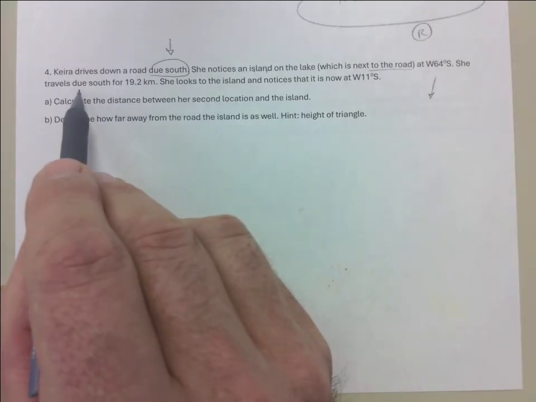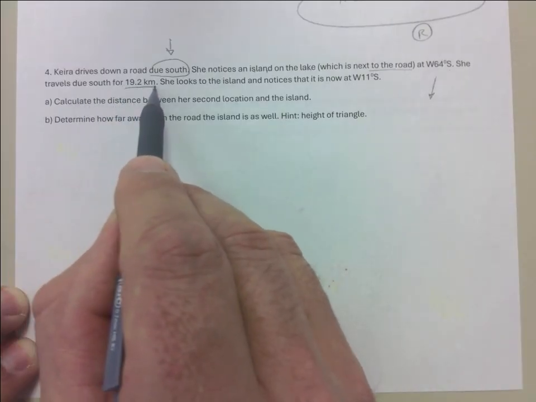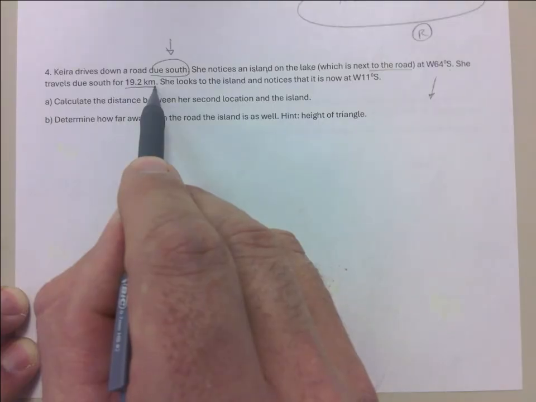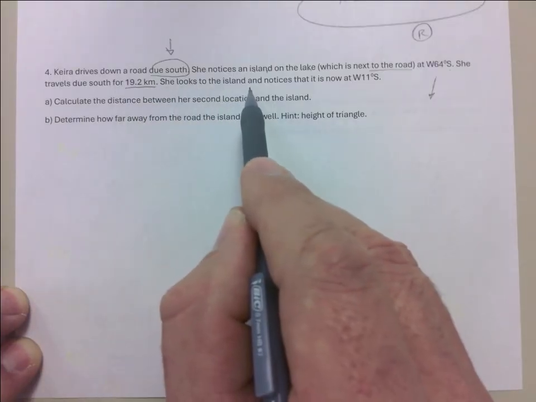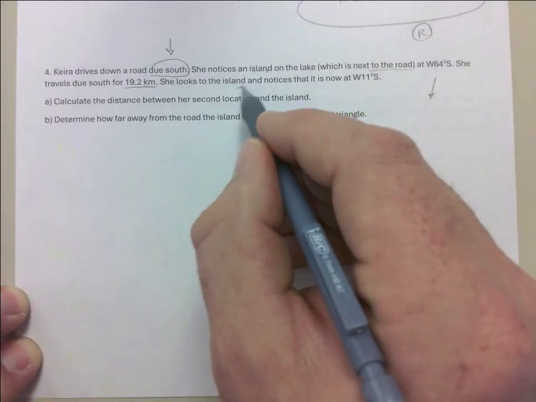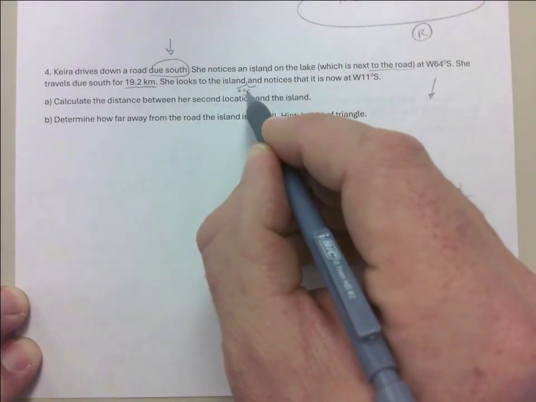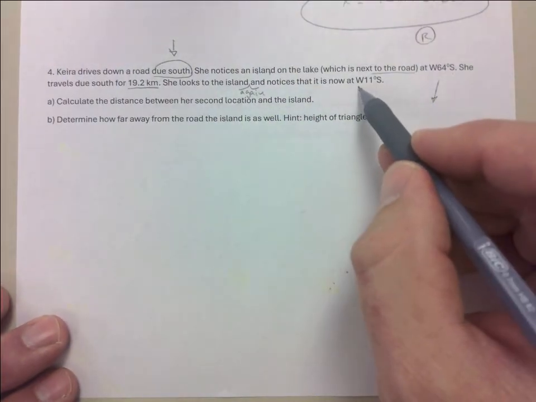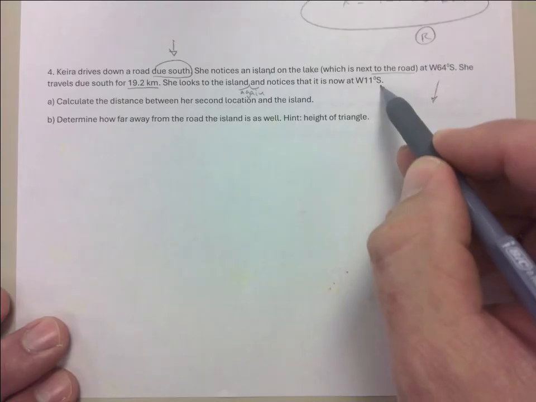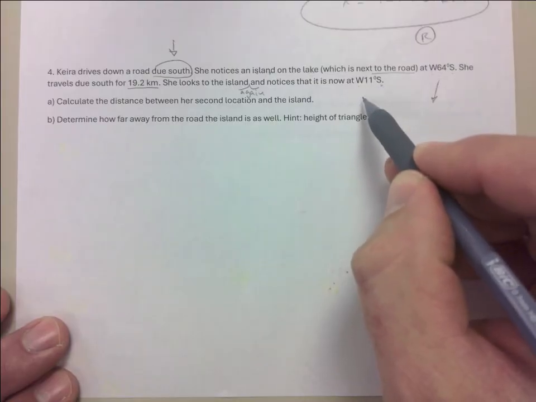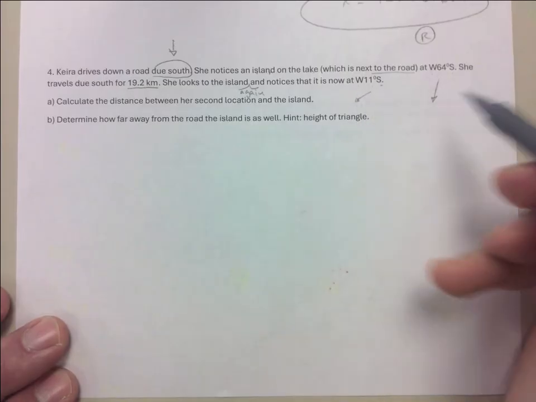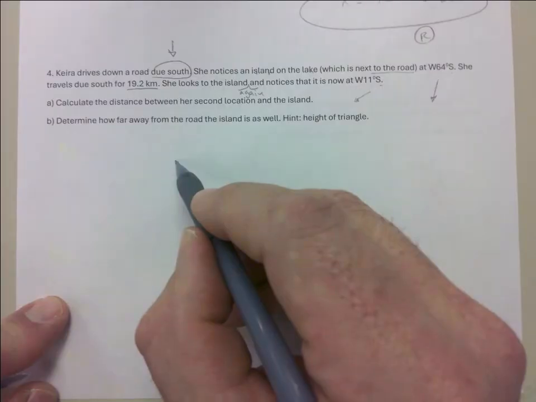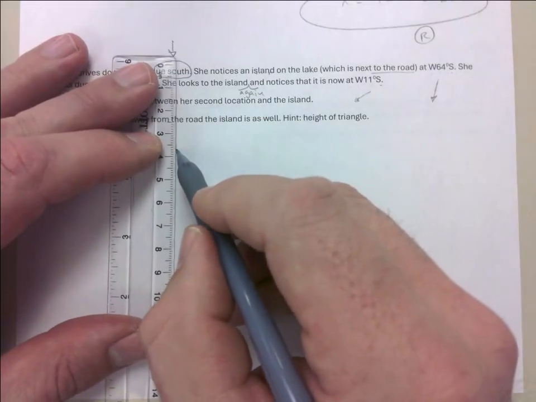She travels due south for 19.2 kilometers. She looks to the island. It should have said again, if you like to add that word. Looks to the island again and notices that it's now west 11 south. So west 11 south. So you're going this way still. So let's see what this means. How do we interpret this?